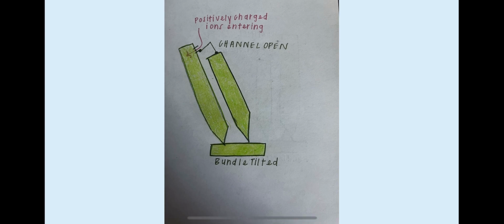This is a closer look at the stereocilia of the auditory hair cell. As you can see, the channel is closed and you can see the filament linking. However, the bundle is not tilted yet. Now the channel is open and the bundle is tilted as well.